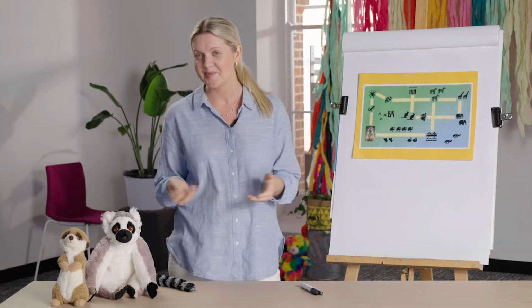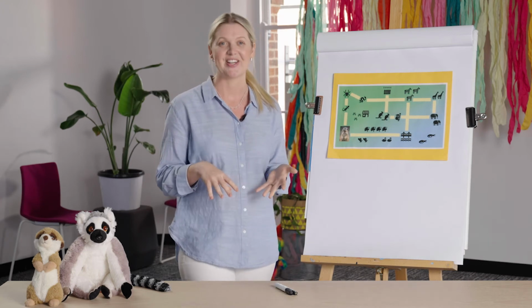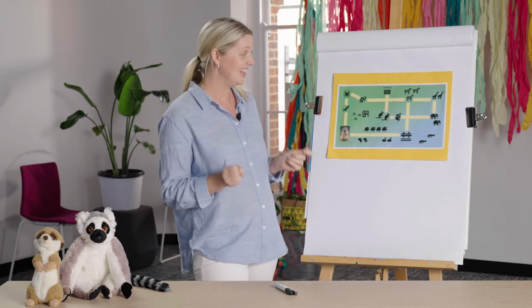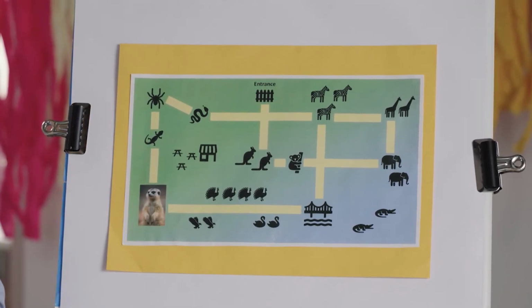Great job. Now, you might remember our other friend, Molly Meerkat. Now, Lenny wants to go and visit Molly at the zoo. I have a map of the zoo here, and I'm wondering if you can use location and direction words to help Lenny get from the entrance to the meerkat enclosure.